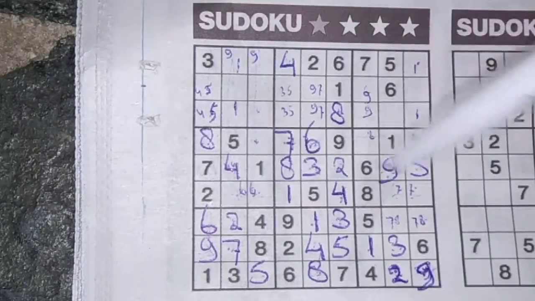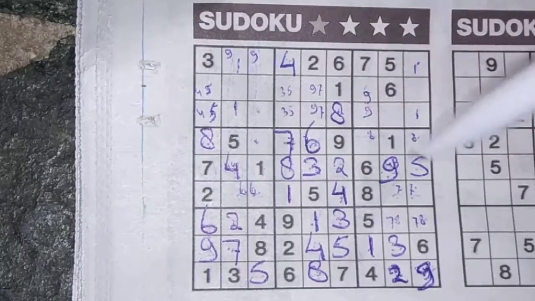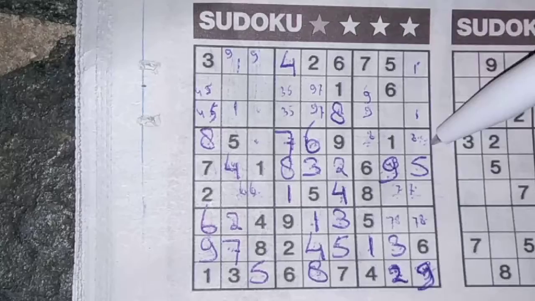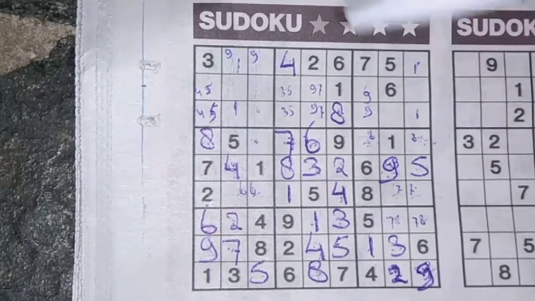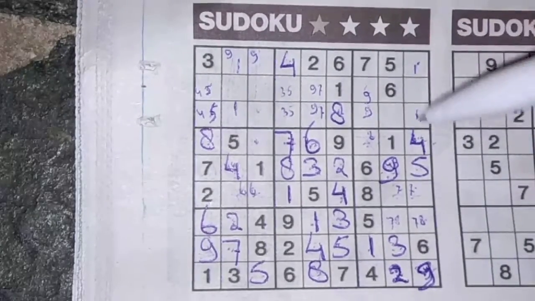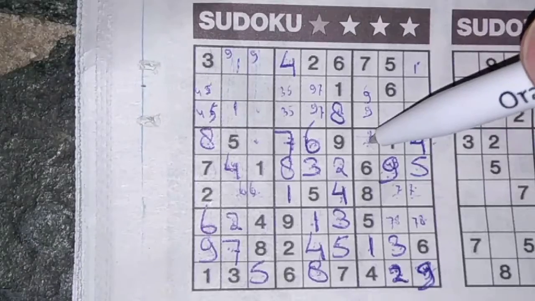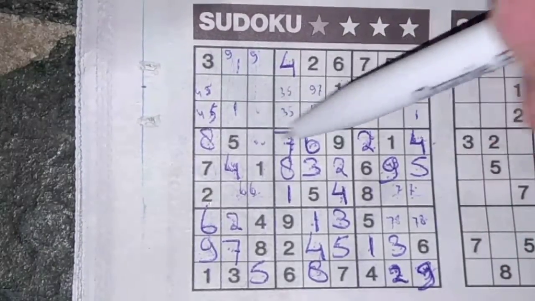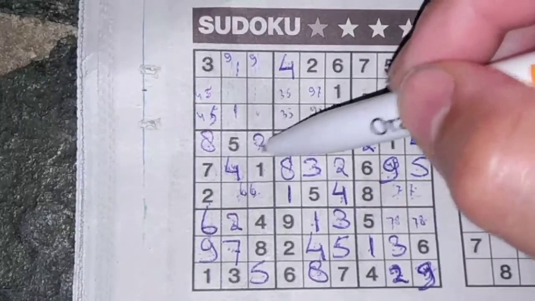4 in this row, 4 in the middle row, so in the row above, the only 2 places for the 4 should be there, together with the 2. But I see here 4, so no 4 there, 4 should be here. And that means this box should be for the 2. 1 box left in this row for the number 3.